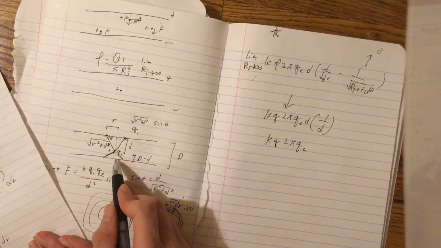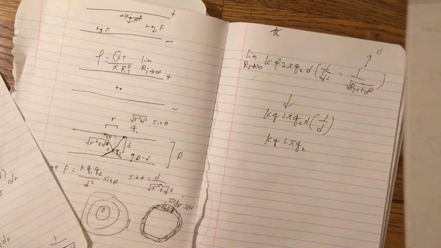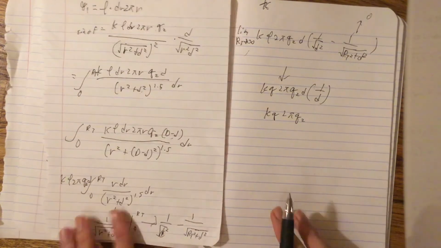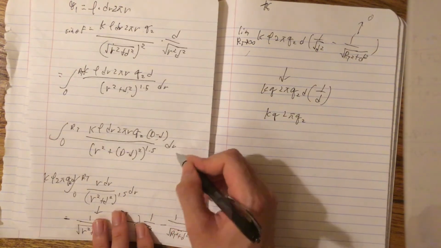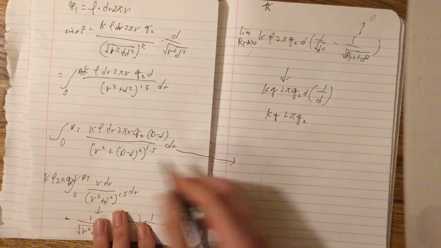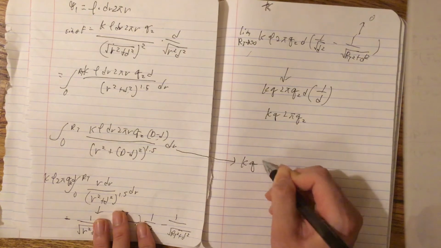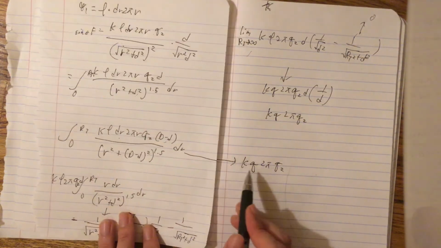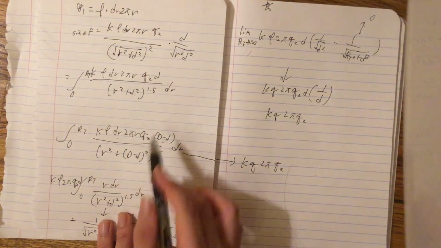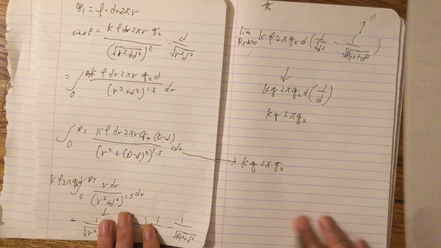But what about the bottom plate? What force does the bottom plate exert on this q2 charge here? Well, it's a very, very similar process. So basically, if we take an integral of this, we just get the same thing. And you can try this yourself, but we get that the final answer equals k rho 2 pi q2. If we take an integral of this, this is what we get. And you can take the integral yourself. I'm not going to do it here. I just want to be done with this.